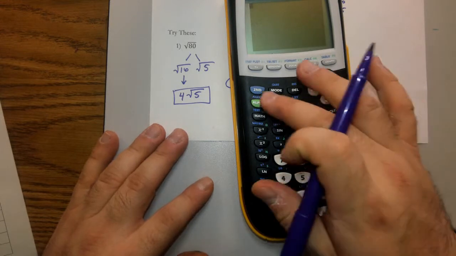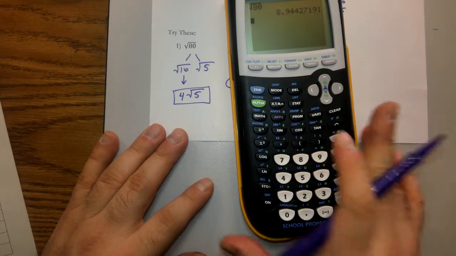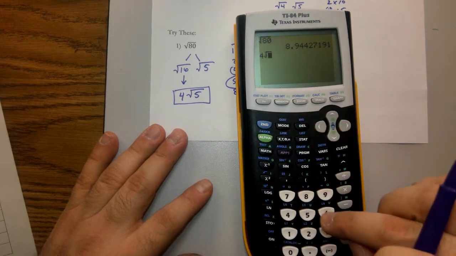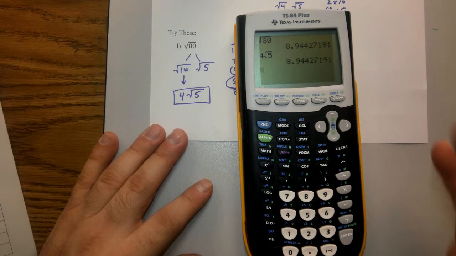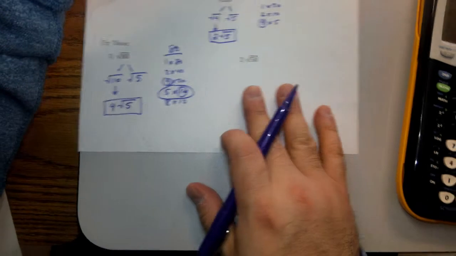Now you can check this out. If I clear this out and I do radical 80, I get 8.944 and all that jazz. And now if I check my answer, I should get the same thing, and I do, which is a good way to check it. Moving on to the last one here.